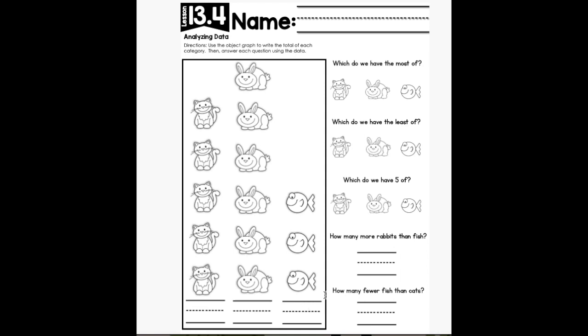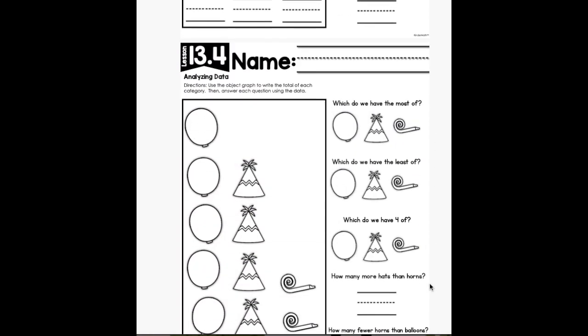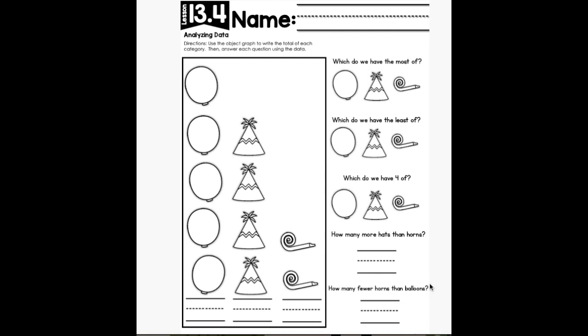When you're done with that, you're going to need some help from someone to read the questions to you. So you have different questions on this side of the page. Somebody has to read the questions to you so you can answer the questions. And on the other side, you have another graph. Same thing. Count the objects, write the number at the bottom, and then somebody has to read these questions on the right side so you can answer the questions.